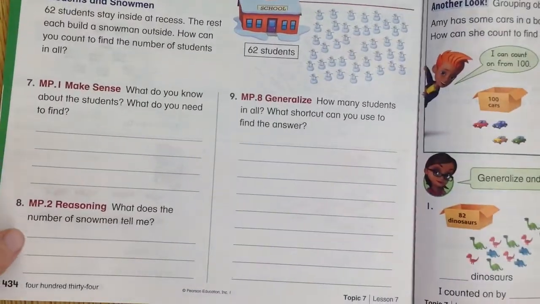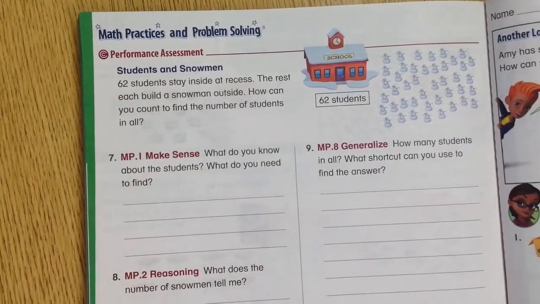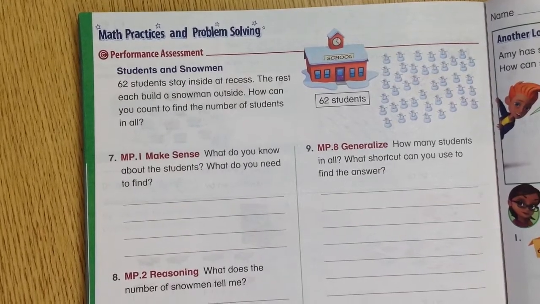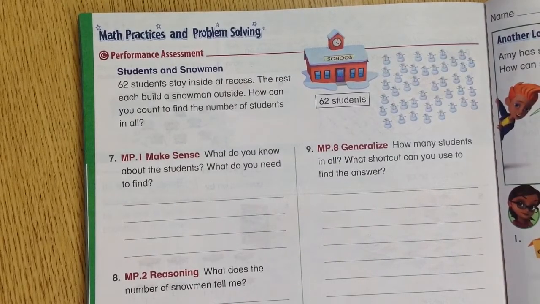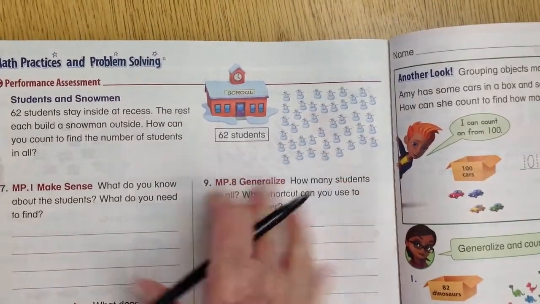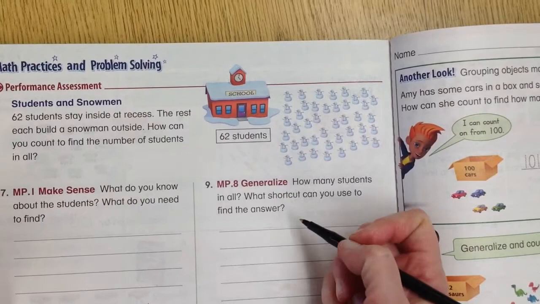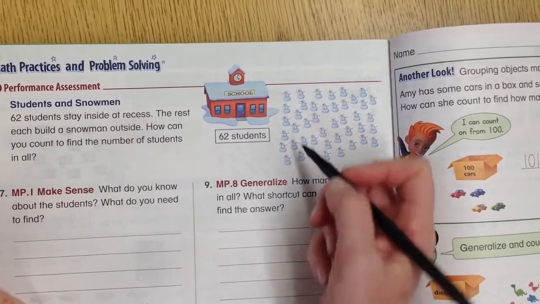All right, let's look on page 434. 62 students stay inside at recess. The rest each build a snowman outside. How can you count to find the number of students in all? So 62 of them did recess inside. Then everybody else made a snowman, 1 person for each snowman. So let's group our snowmen by 10.